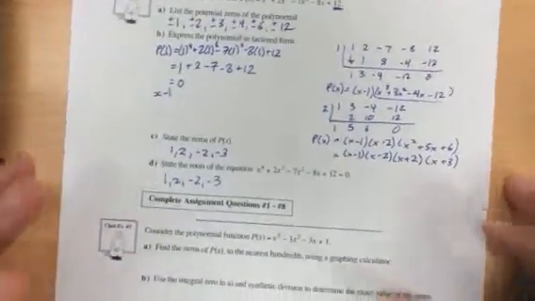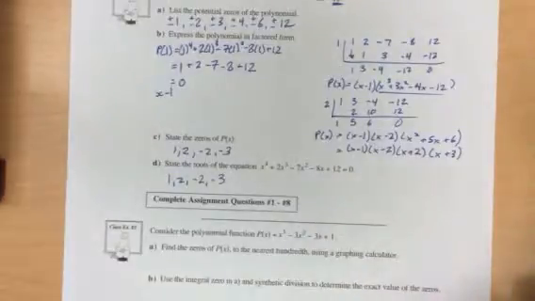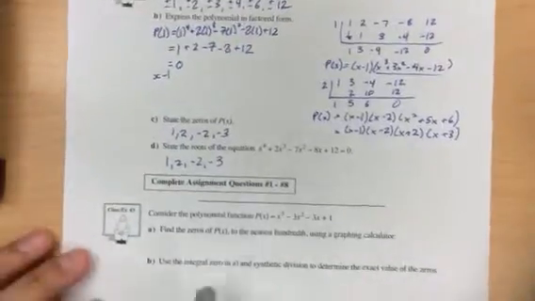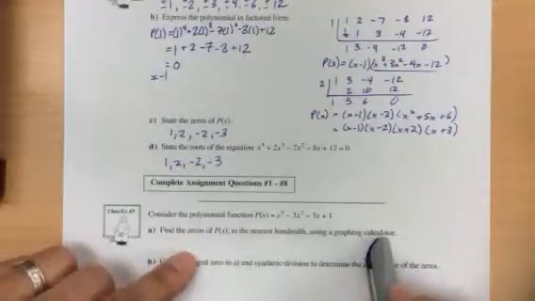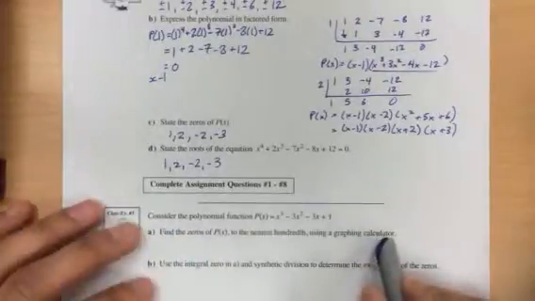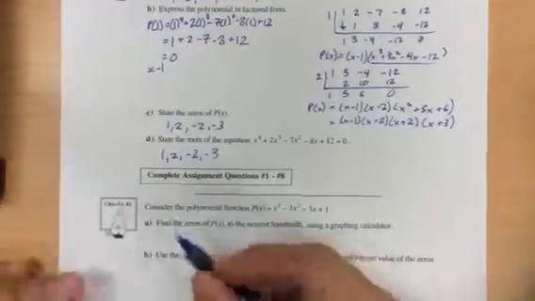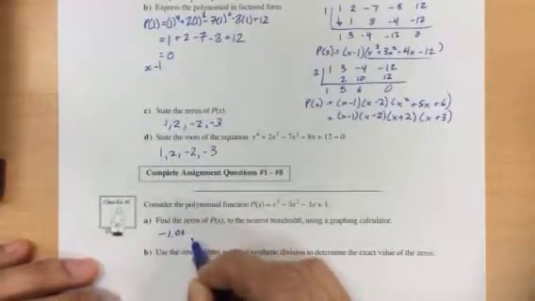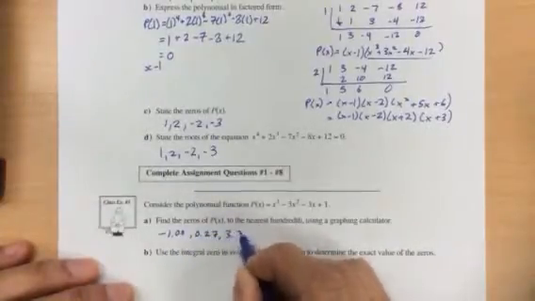All right, the other questions are exactly the same, and you can probably do the rest yourself here. The only difference is what we want to do here is use the graphing calculator to find out the zeros. And so you just plug in the graphing calculator, use the zeros function, and then you'll end up getting to the nearest hundredth. So just double check this. You'll get negative 1, 0.27, and 3.73.